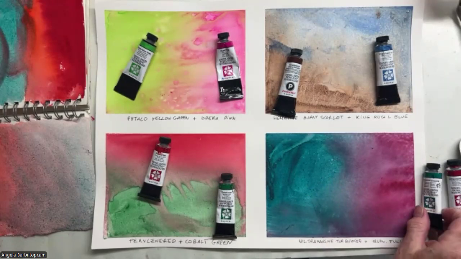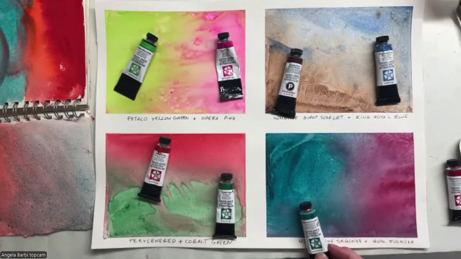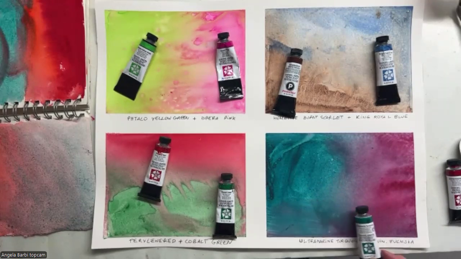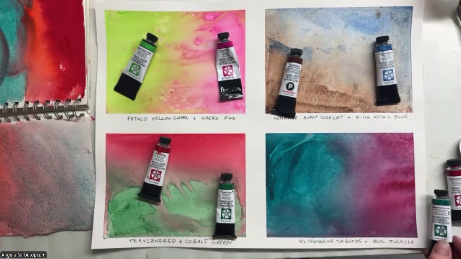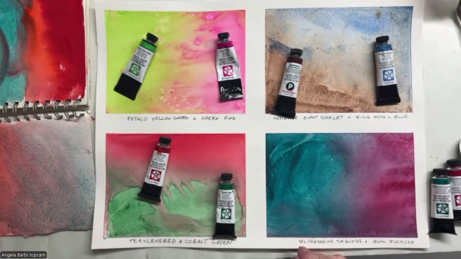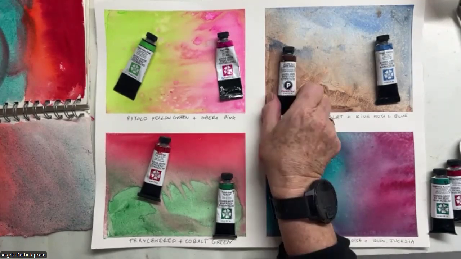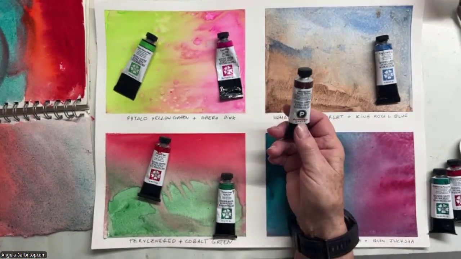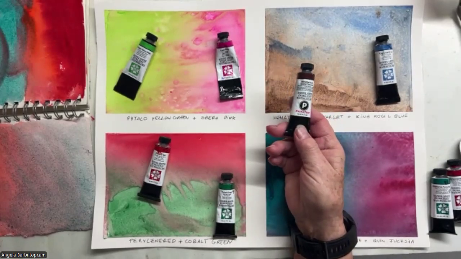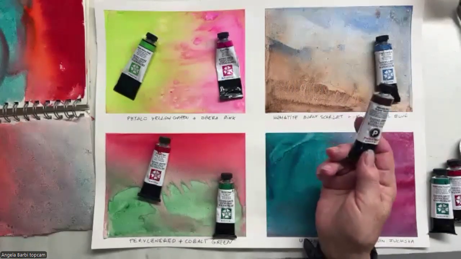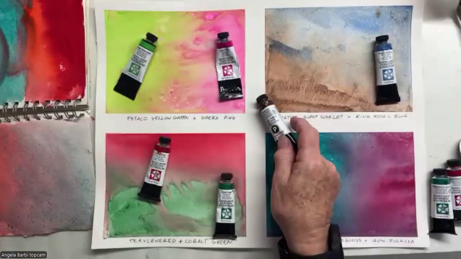This ultramarine turquoise is very powerful. It's even too powerful because it was invading the quinacridone fuchsia. And I love this color. This is one of my favorites of all time, Hematite Burnt Scarlet. It's a Primatek.